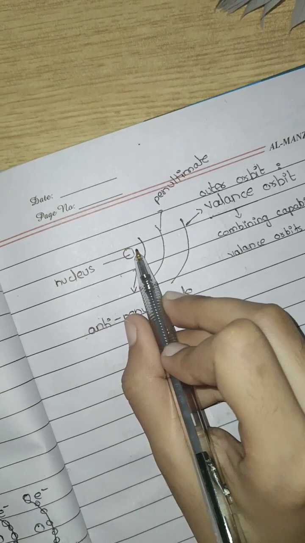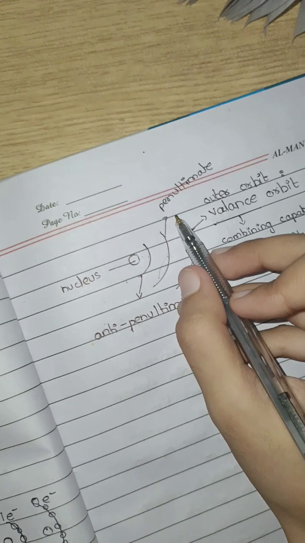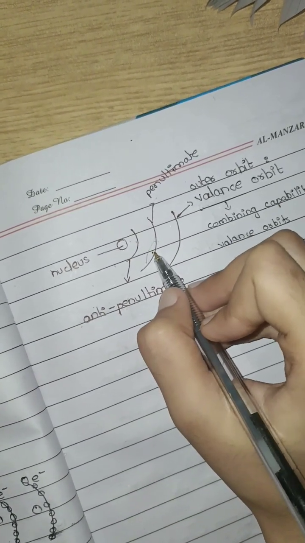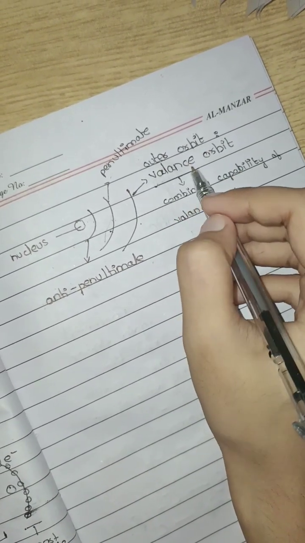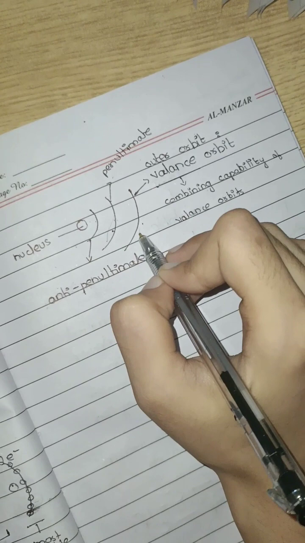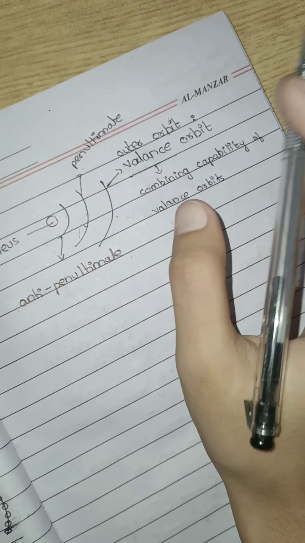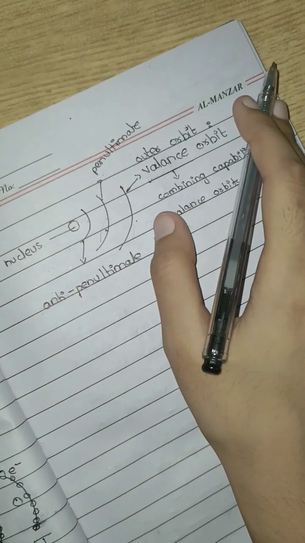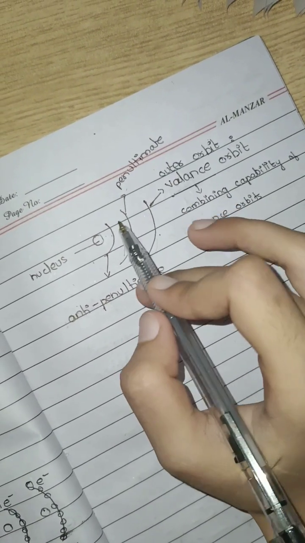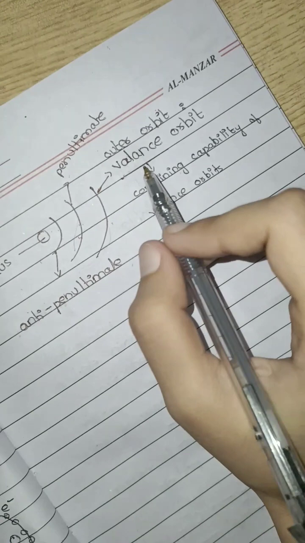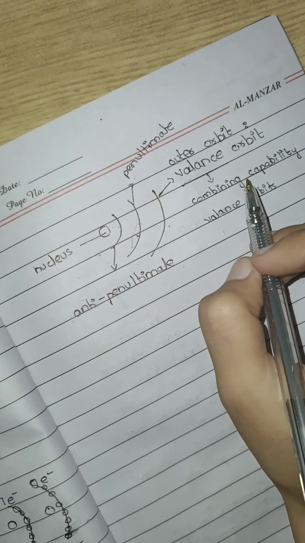the anti-penultimate, and after the anti-penultimate the shell is called the penultimate, and after the penultimate comes the outer orbit, and that's called the valence orbit. That's the orbit in which we can measure the valency or the total number of electrons or ions. These are all measured by the valence orbit of an atom. Here the valence shows the combining capability of the valence orbit.